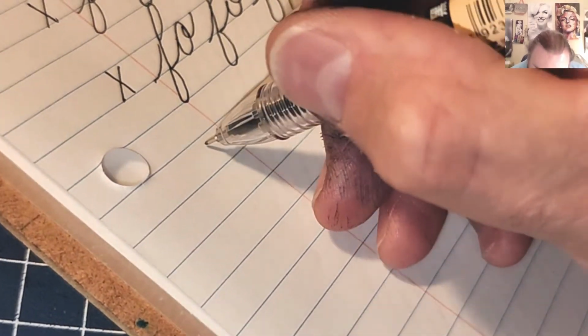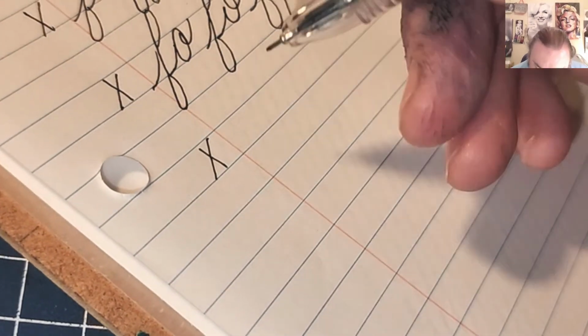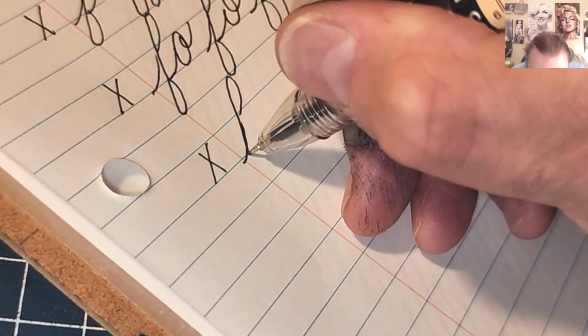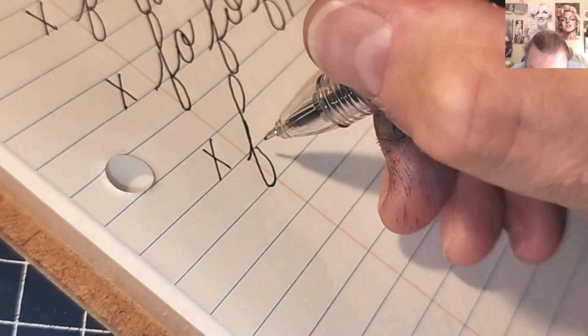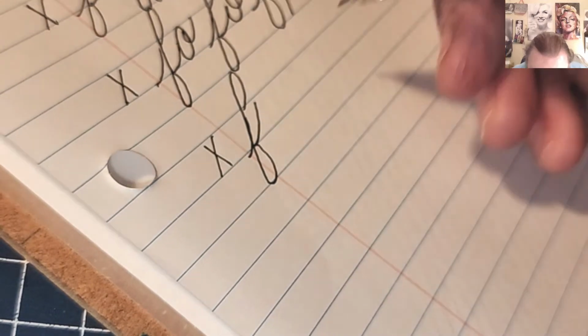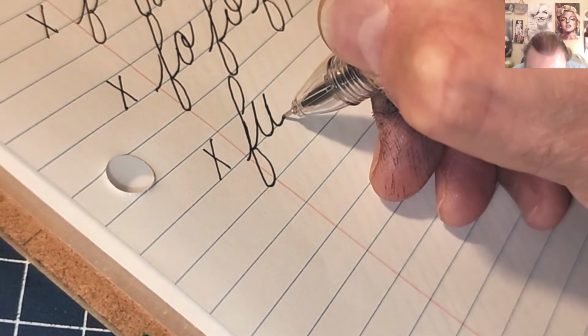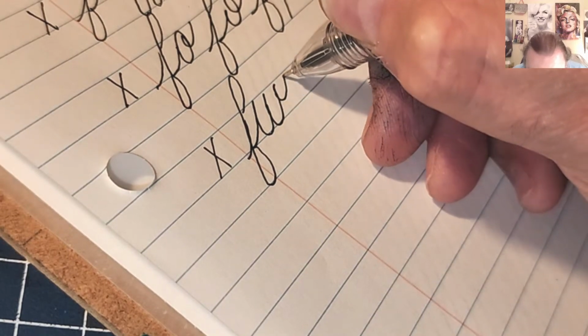Let's drop 3 down, mark off an X height. Upstroke, ascending stem loop, reverse descending stem loop, upstroke, underturn, underturn, connection stroke.